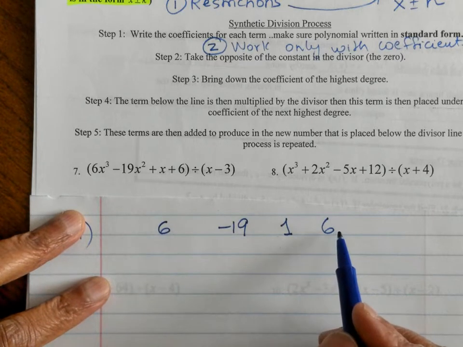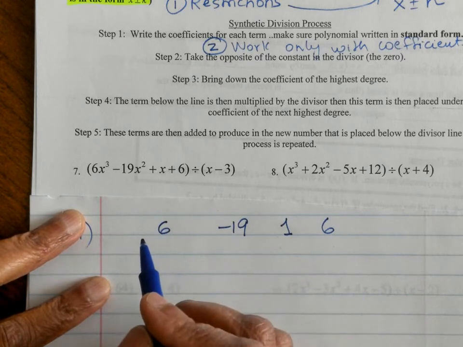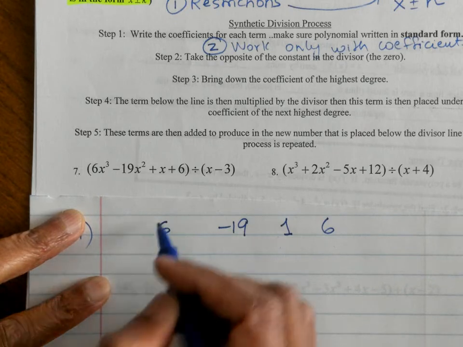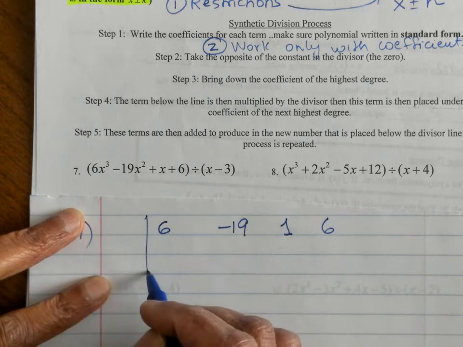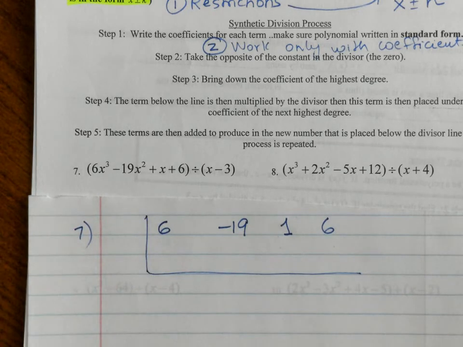So you write down your coefficients, and then unlike long division where you put a kind of bracket, here you'll put an L-shaped box. Okay, so I'll give you guys a minute to put that down.